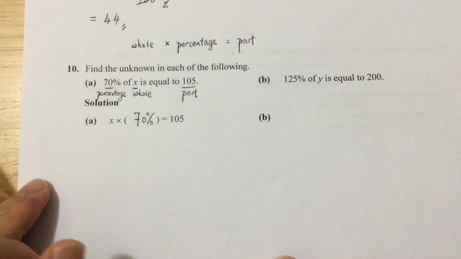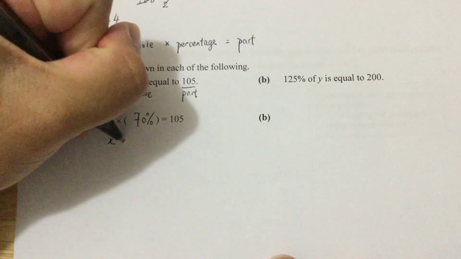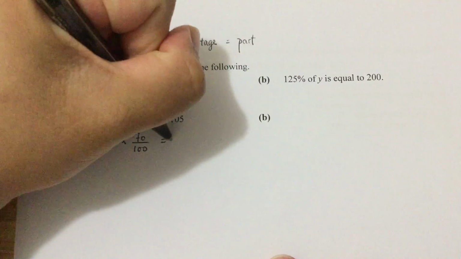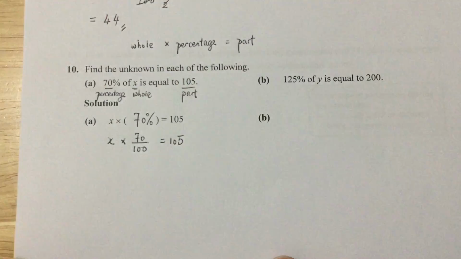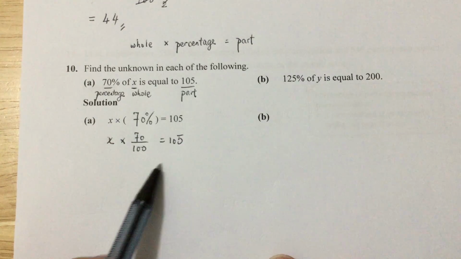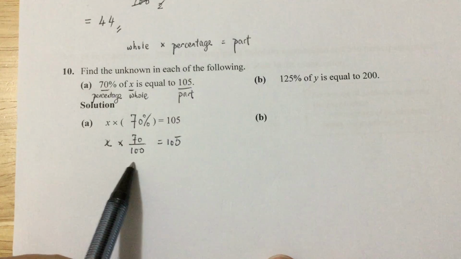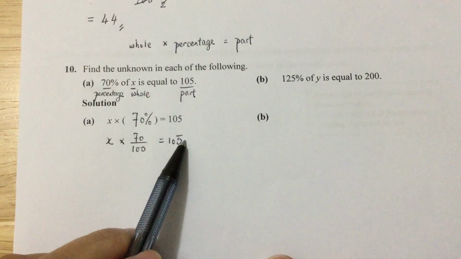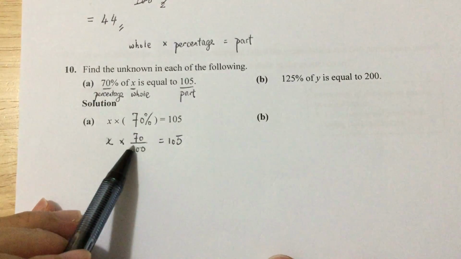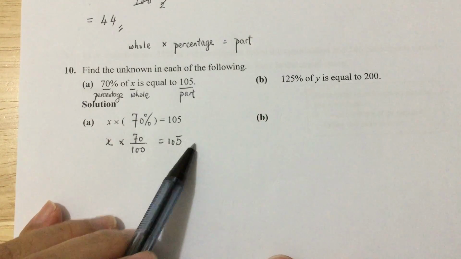So what we can do is change it back to the fraction once again. x times 70 over 100 equals 105. So what we can do is move the 70 over 100 to the right hand side. Because it's divided by 100, we will move it to the right hand side and we will get times 100. And because this is times 70, when we move it here it is divided by 70.